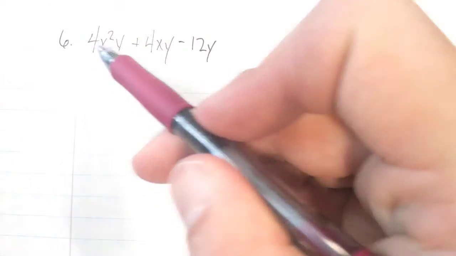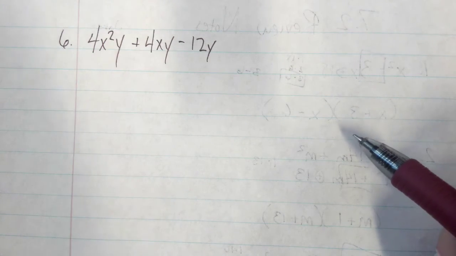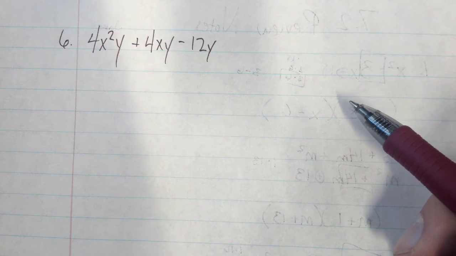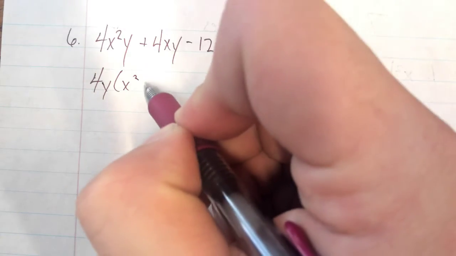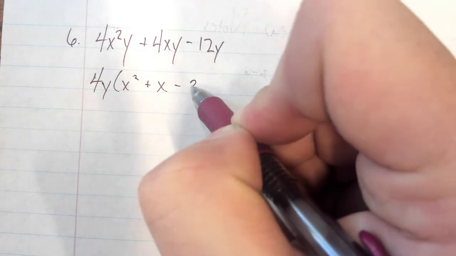Looking, first step, is there a GCF? The answer is yes. All of these are divisible by 4, and I see that each of them has a y attached to them. So we're going to divide each of them by 4y, leaving us with x squared plus x minus 3.